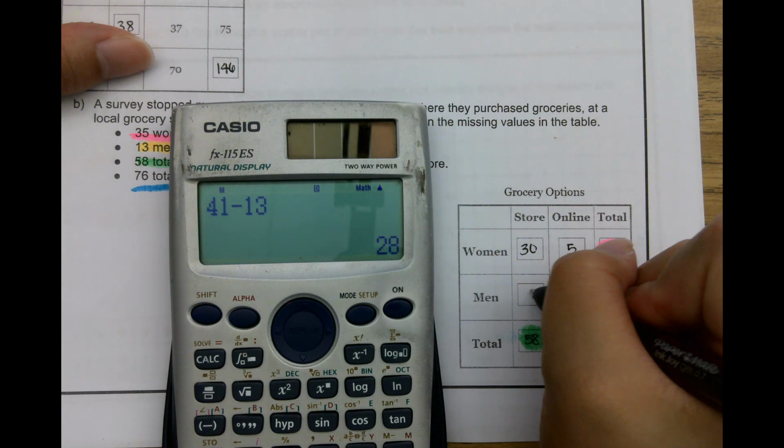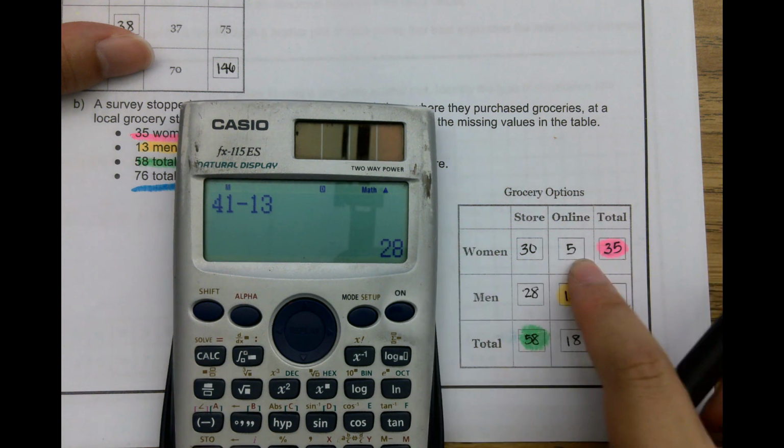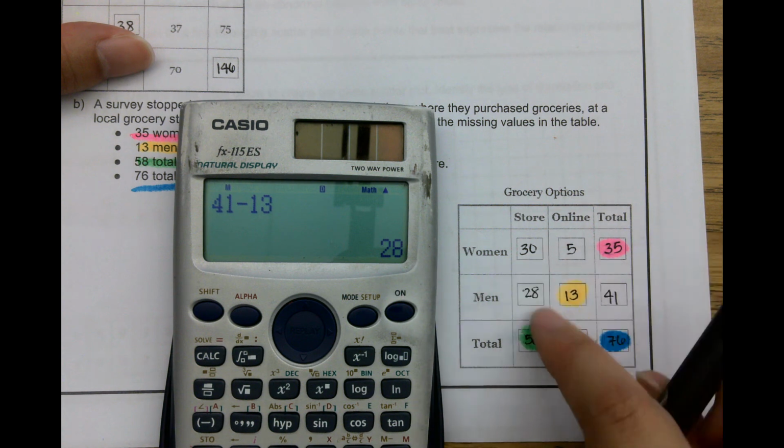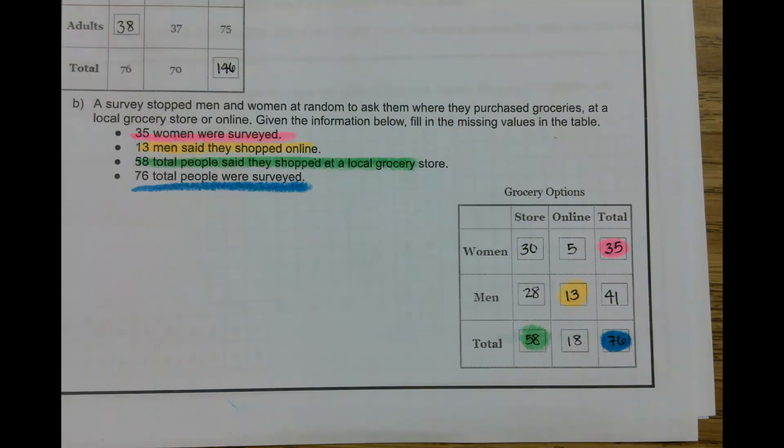And you should see that in all columns it works, right? 30 plus 5, 35. 28 plus 13, 41. But it works this way too. 30 plus 28, 58. 5 plus 13, 18. 35 plus 41, 76.